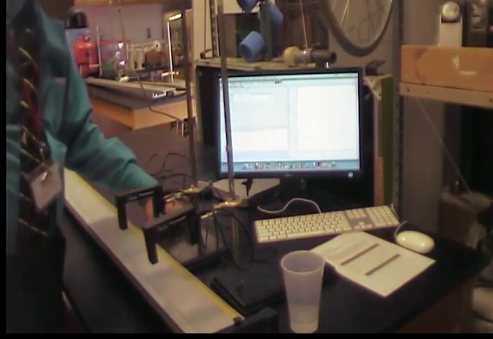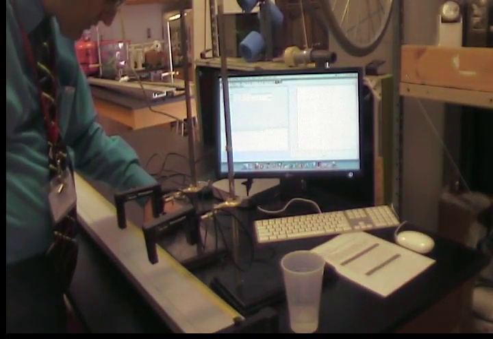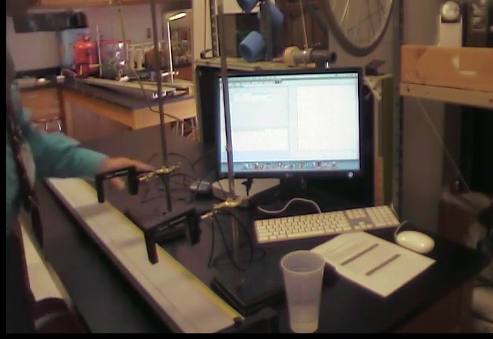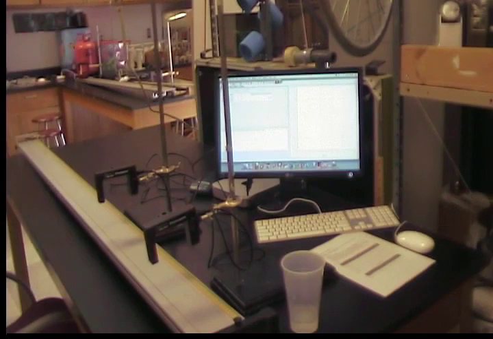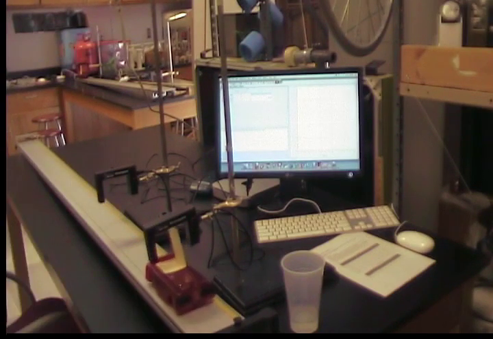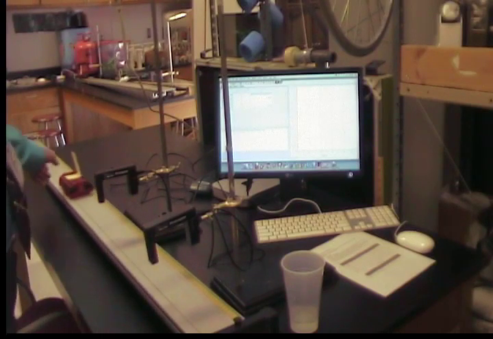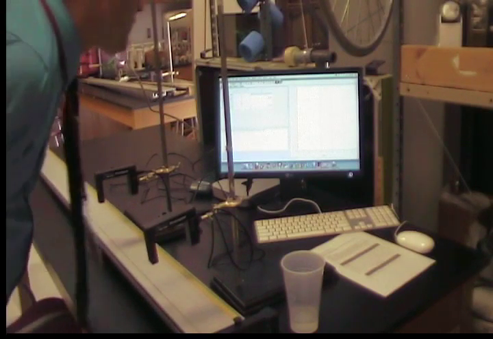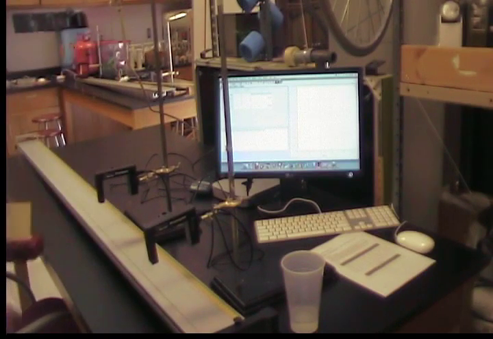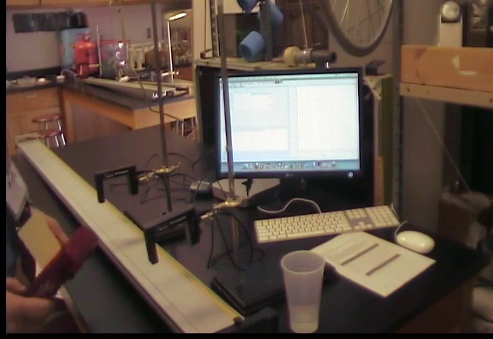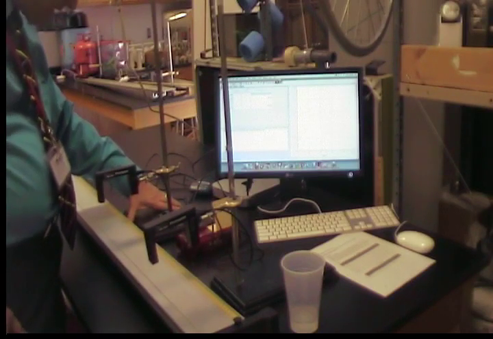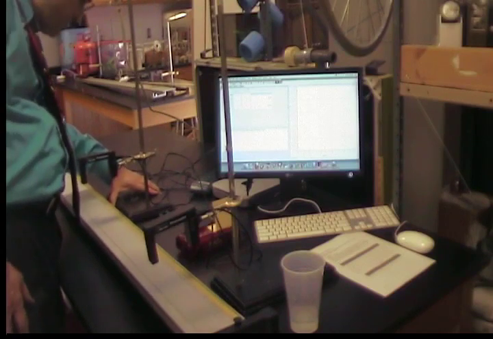Okay, now I'm going to move the gate an additional 20 centimeters down the ramp and repeat. I'll release the cart from rest, and I get 1.696498 for 40 centimeters.